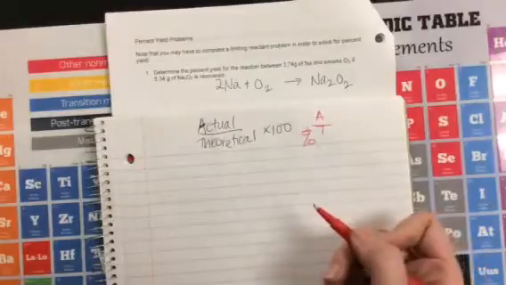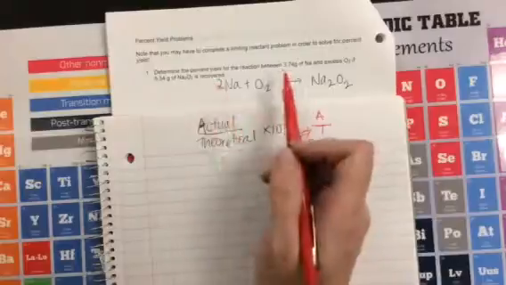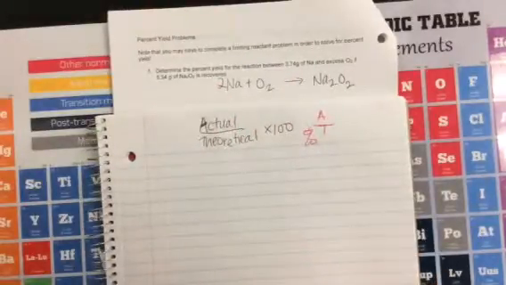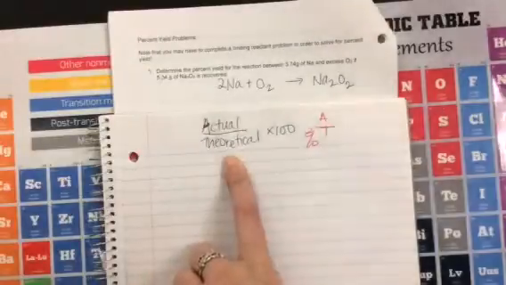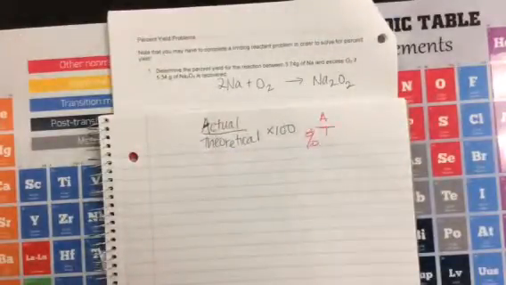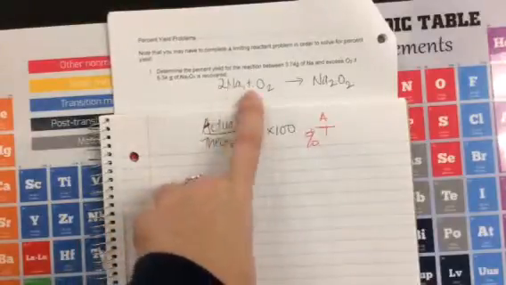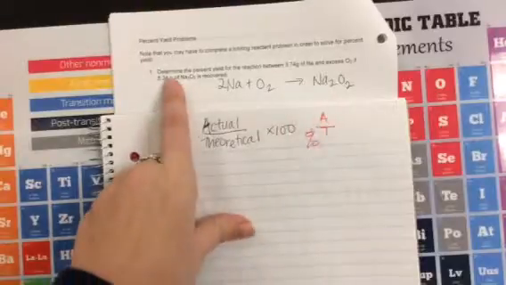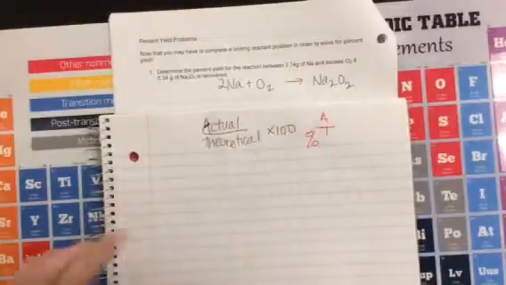So I'm going to do two sample problems. One is just a regular percent yield problem. The other one is actually a limiting reactant problem, and then you'll have to plug it into your actual over theoretical from there. So that one is kind of a three-step problem, where the other one is just two steps. I've already balanced my equation. We have sodium reacting with oxygen. We're making the Na2O2.